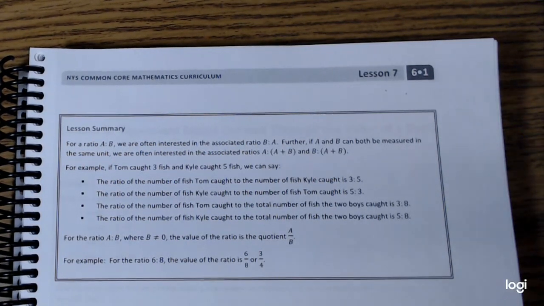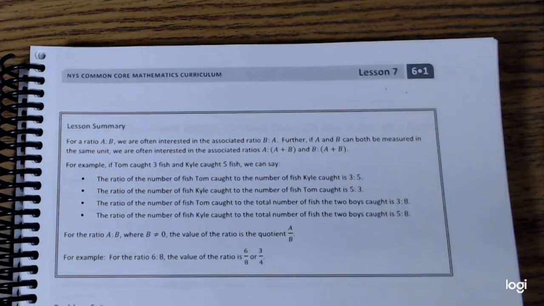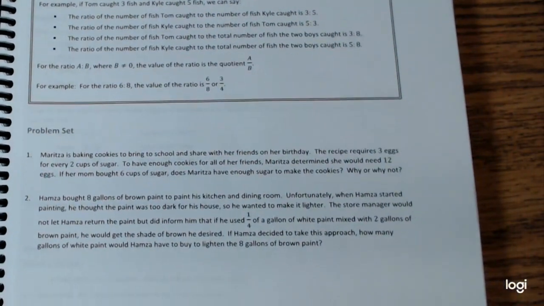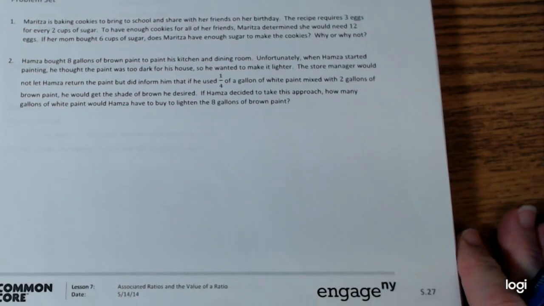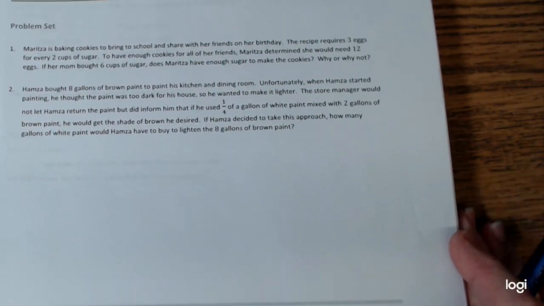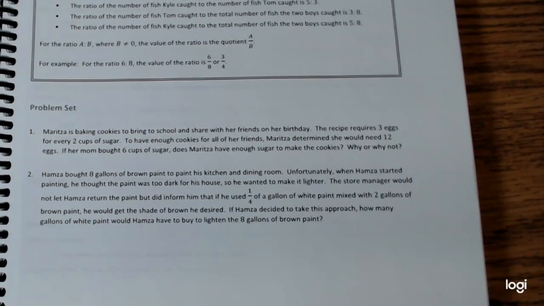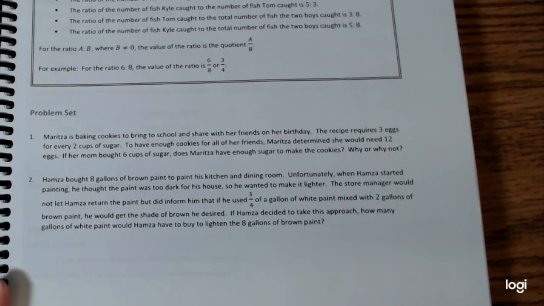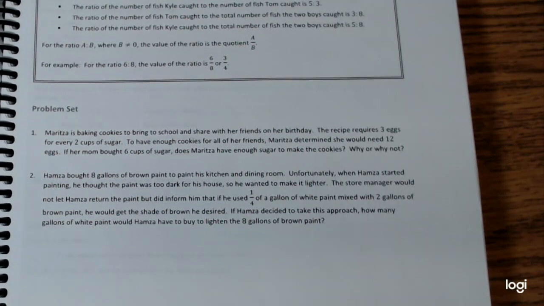We're going to look at Mod 6.1, Lesson 7. We are on the problem set here, which happens to be page S27. Okay, so we'll give you a minute to get yourself settled. We're going to go ahead and look at these two problems to make sure everybody understands.